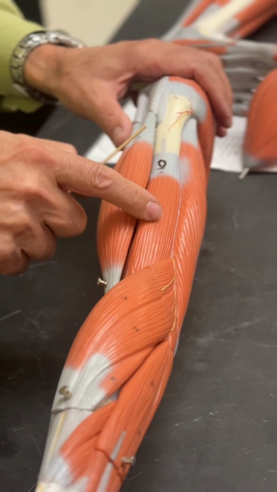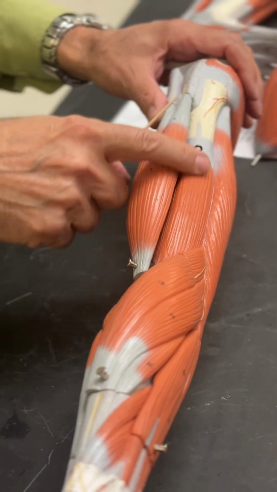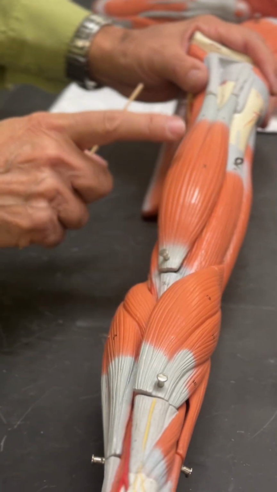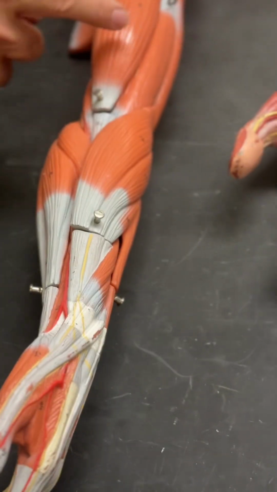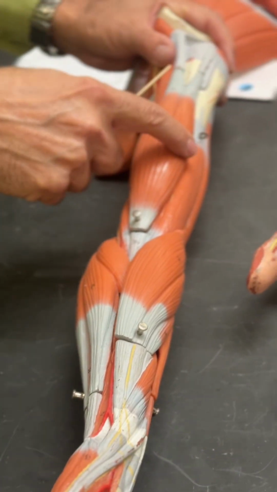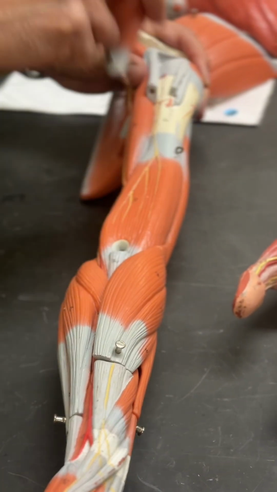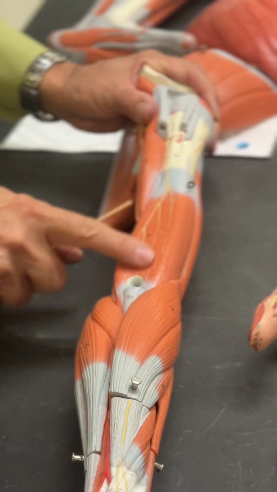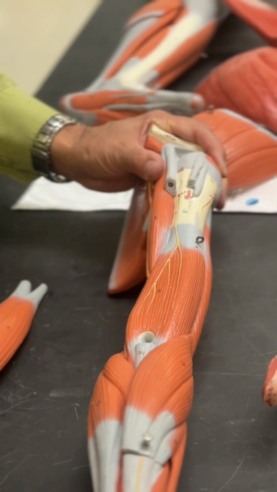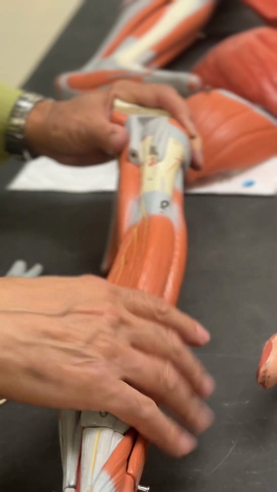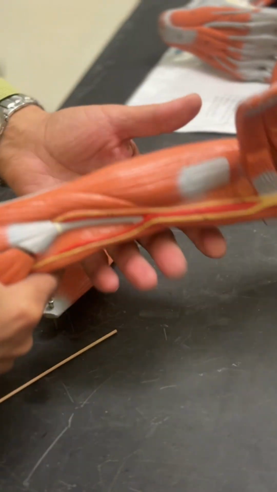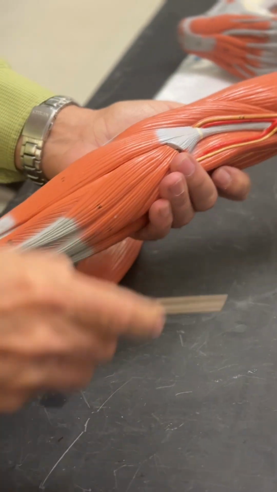Here we have brachialis. Biceps brachii, brachialis. For biceps brachii, we have two heads. Thumb side is long head. Pinky side is short head. Long head, short head. Underneath of that, we have brachialis. Function of these two muscles is flexion of the arm. In back, we will have triceps.